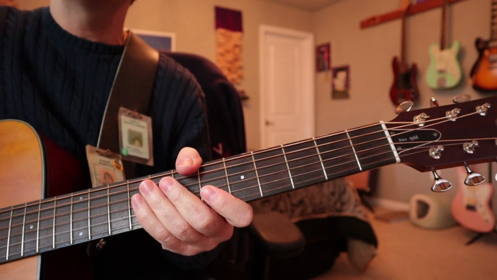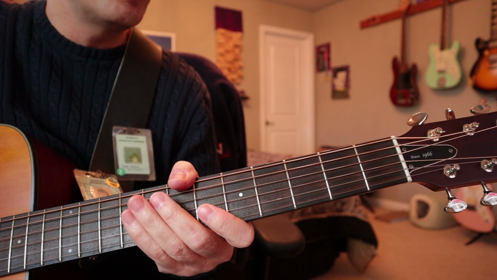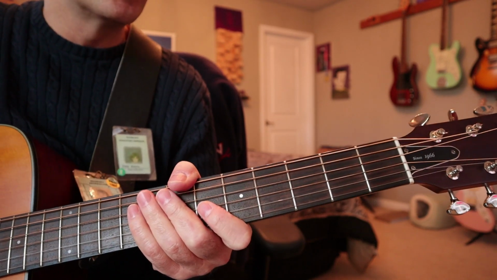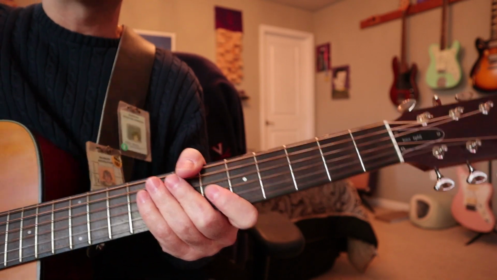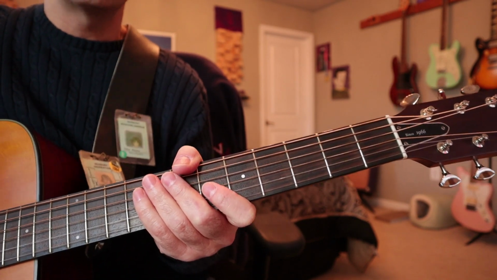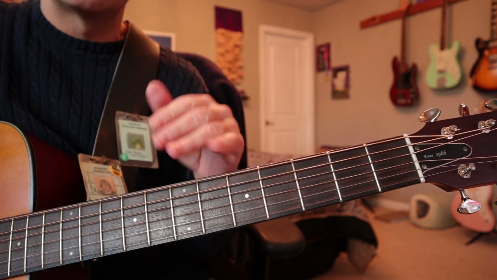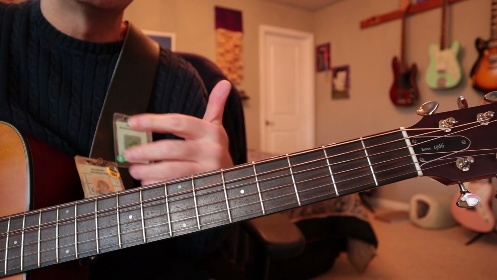So let me show you two different ways that you can spice up this chord progression, just to make it a little bit different than the common chord progression that we just heard. The first one is, let's incorporate a chord inversion. A chord inversion basically is just taking one of the notes other than the root and putting that as the bass note in that chord.